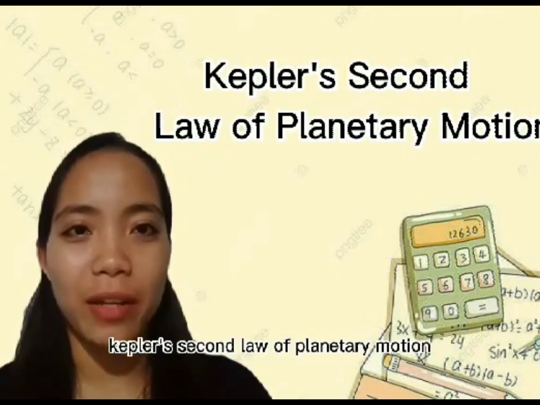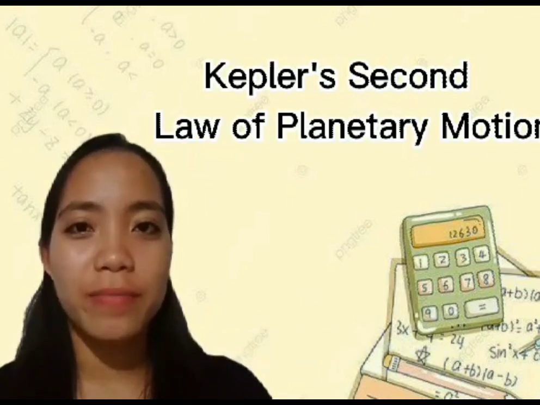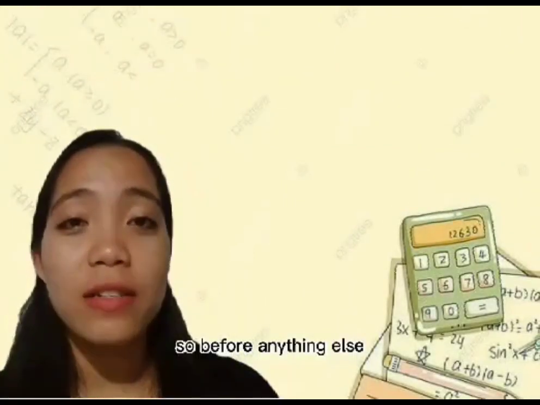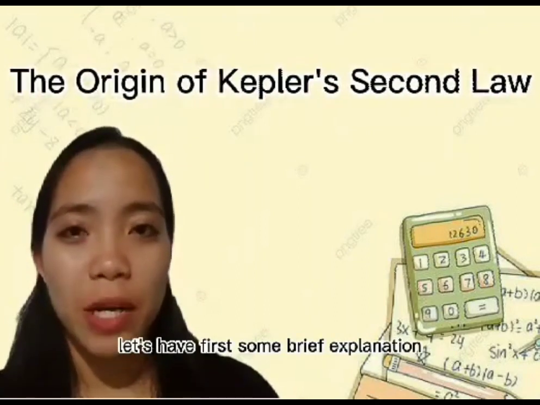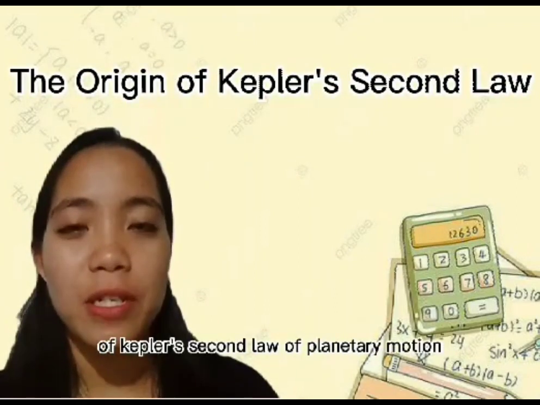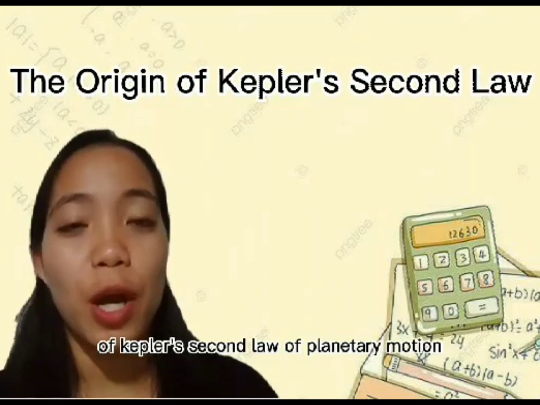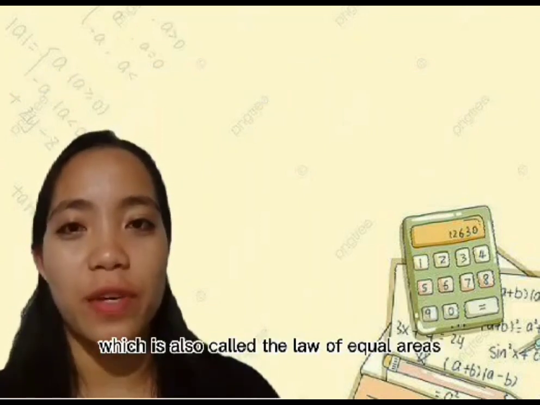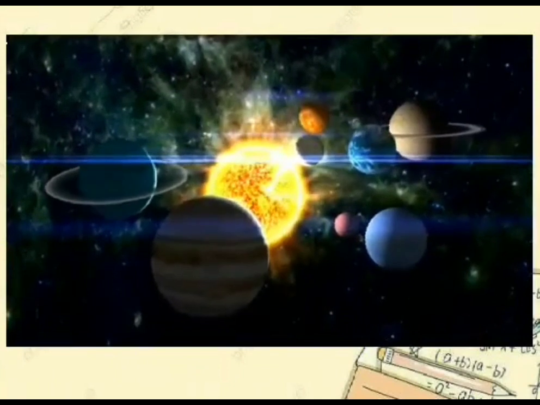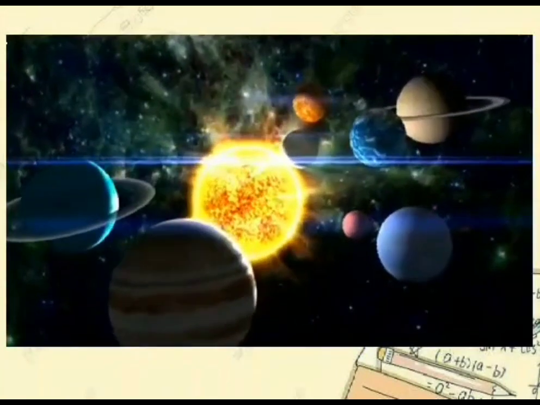Hi guys, at this point we will be discussing all about Kepler's second law of planetary motion, which is also called the law of equal areas. So before anything else, let's have first some brief explanation about the origin of Kepler's second law of planetary motion, which is also called the law of equal areas. Have you ever wondered how the Sun and planets are arranged in the solar system?